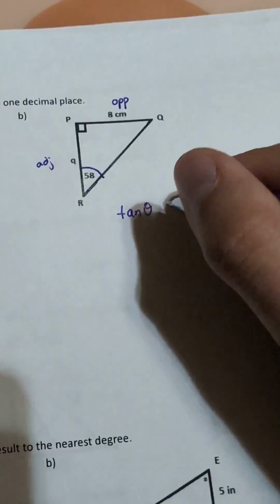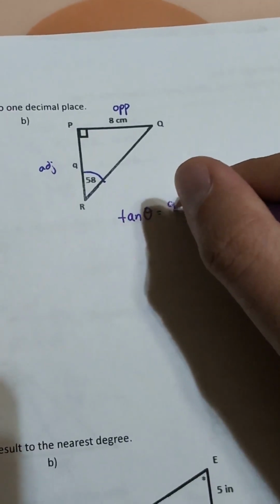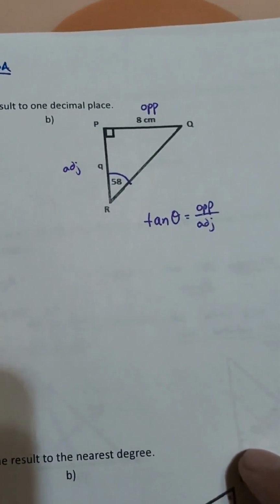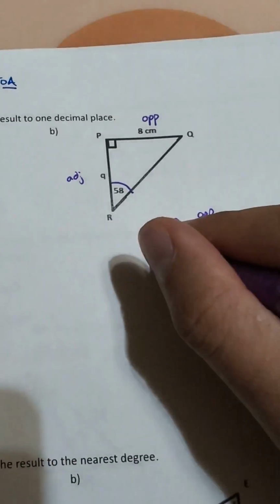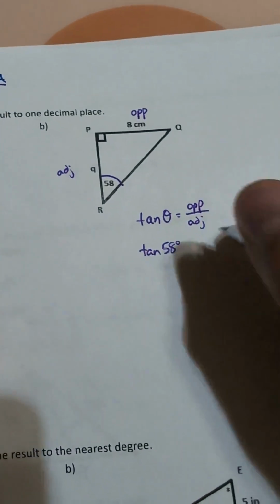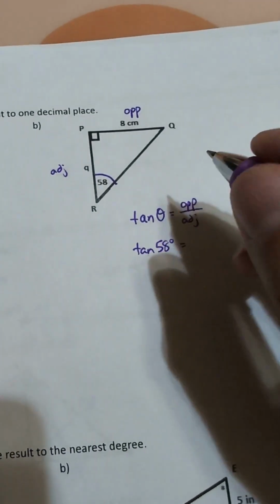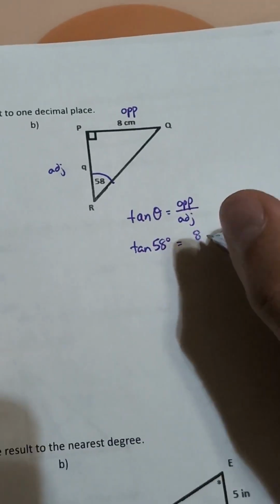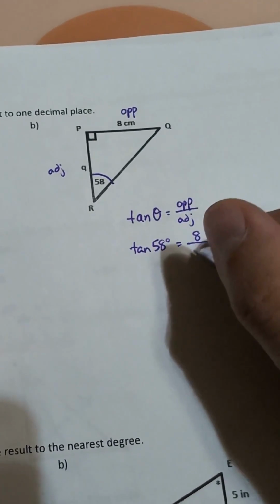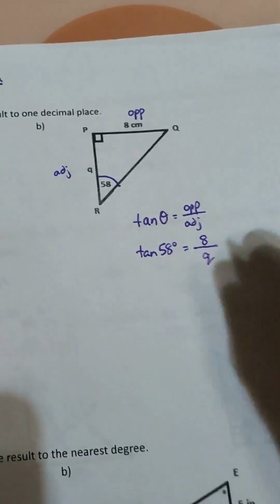So the TOA in SOHCAHTOA, so tan of an angle should be opposite over adjacent. And so we'll sub in what we know. I know 58 degrees. I know my opposite is 8. I know my adjacent is side Q, little q.